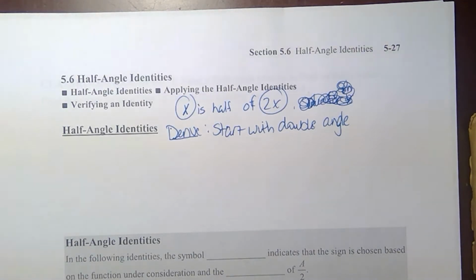Okay guys, welcome back. We are going to do Chapter 5, Section 6, Half-Angle Identities.